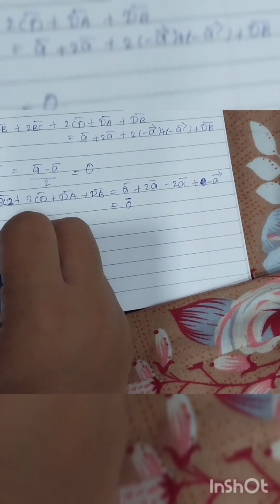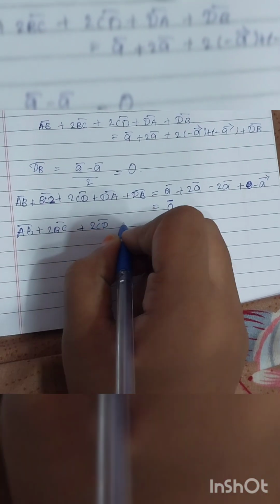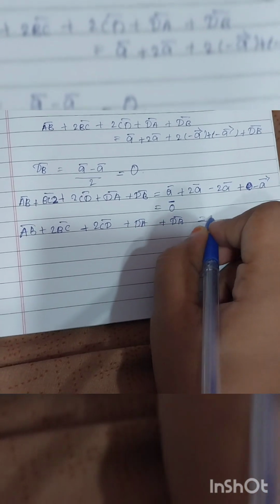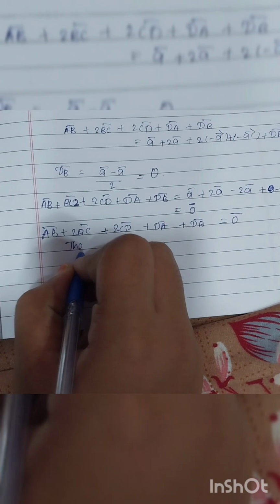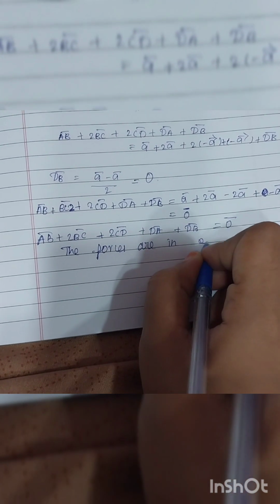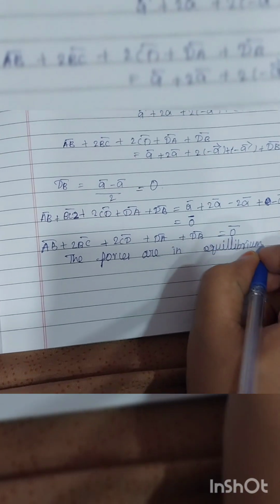AB vector plus 2 BC vector plus 2 CD vector plus DA vector plus DB vector is equal to 0 vector. The forces are in equilibrium. Proved.